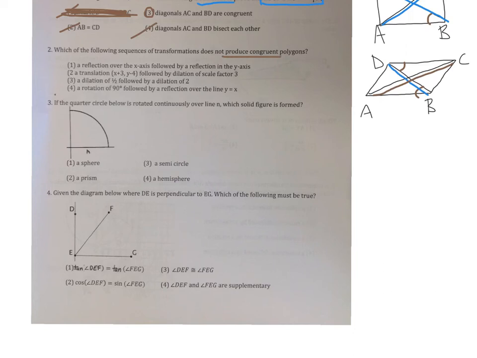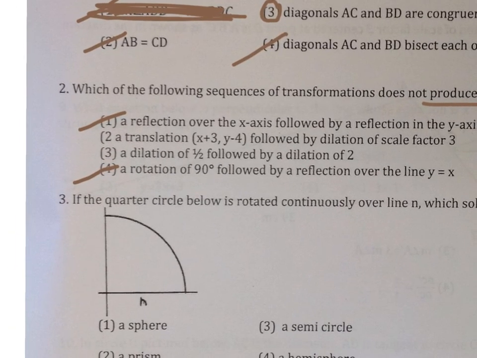For question number 2, it says which of the following produces something that is not congruent? That would have to include a dilation. So we're down to choices 2 and 3. Looking at those two choices there, choice 3 would reduce each length by 1/2, but then increase each one by twice as much afterwards.